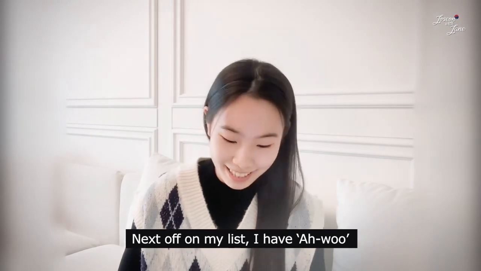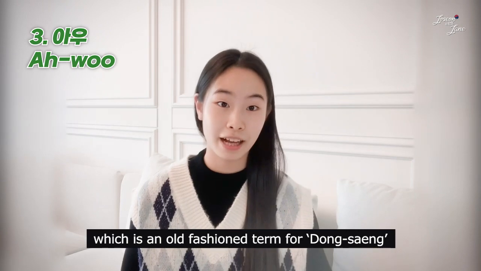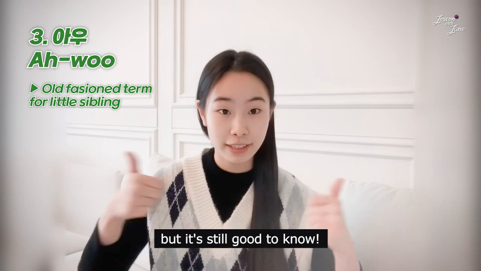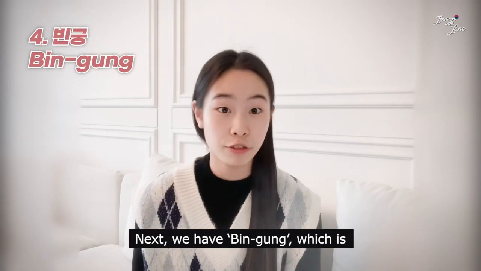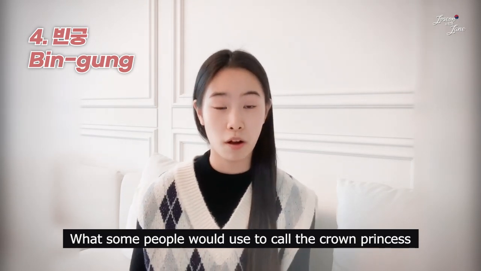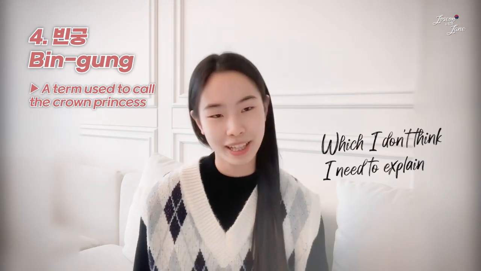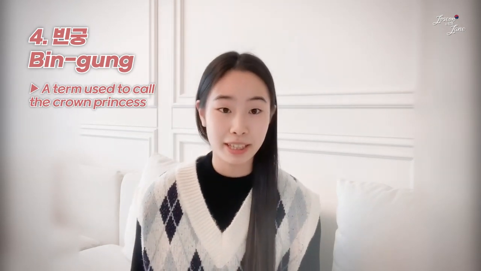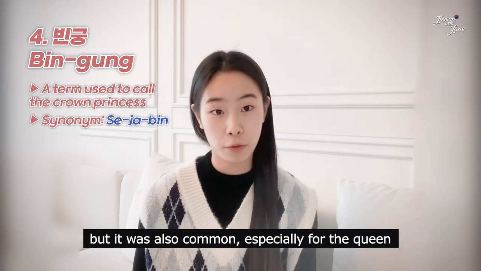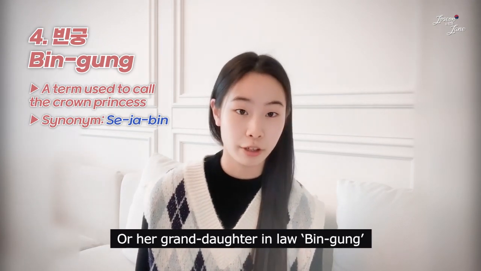Next off on my list, I have 아우, which is an old-fashioned term for 동생, or little sibling. They didn't actually use it that much, but it's still good to know. Next, we have 빙봉, which is what some people would use to call the crown princess, who is the crown prince's wife, which I don't think I needed to explain. But anyways, you could have also called her 세자빈, but it was also common, especially for the queen and the queen dowagers, to call their daughter-in-law or granddaughter-in-law 빙봉.